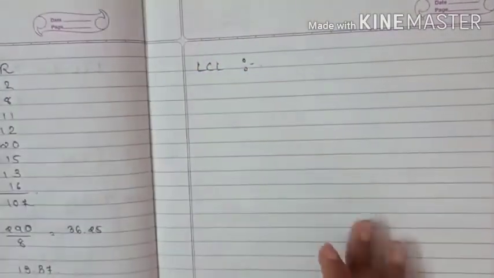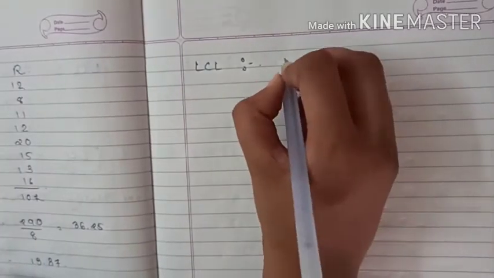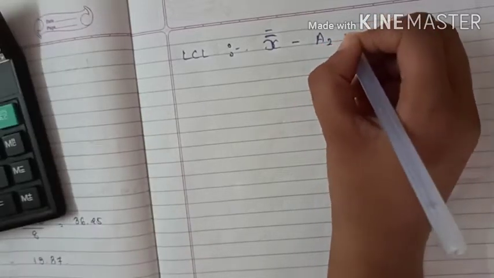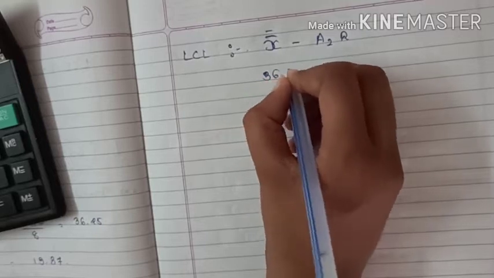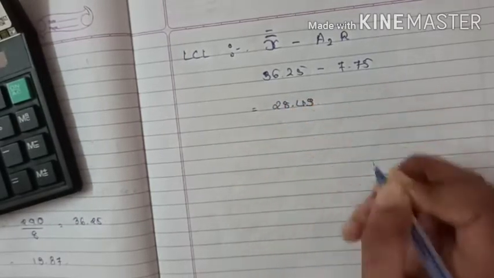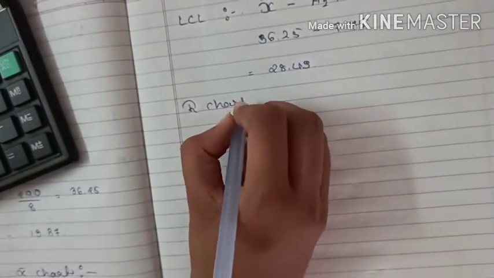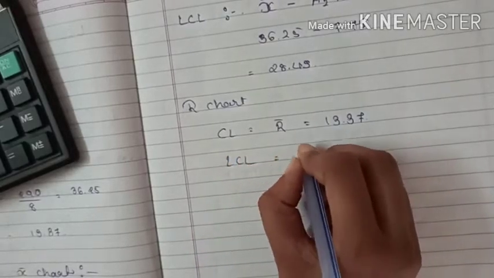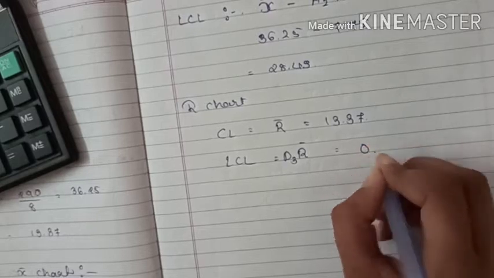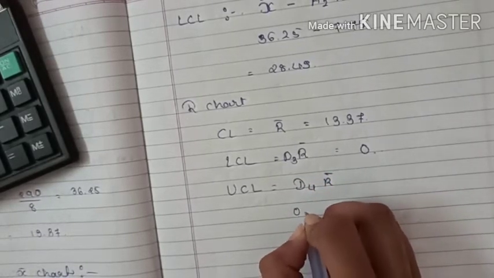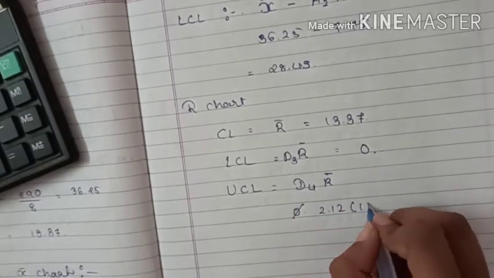Upper control limits. Now lower control limit. X double bar minus A2 R bar, 36.25 minus 7.75, it will come 28.49. Now control limits of the R chart. Central line is equal to R bar, which is 13.37. Lower control limits. D3 R bar, D3 is equal to 0, so lower control limit will become 0. Upper control limit D4 R bar, D4 is equal to 2.12 into 13.37.